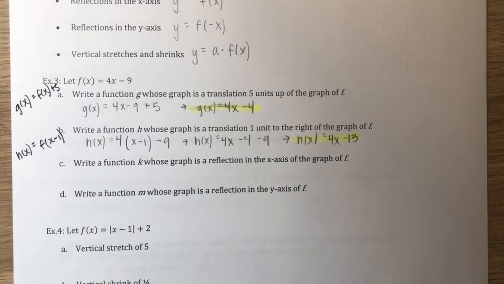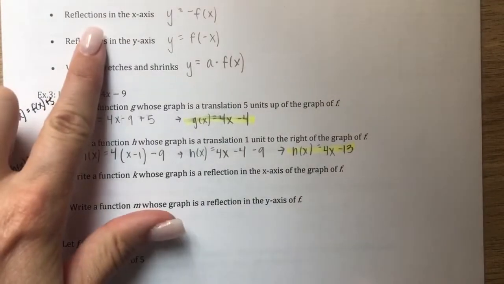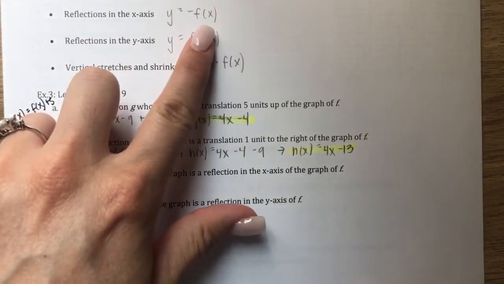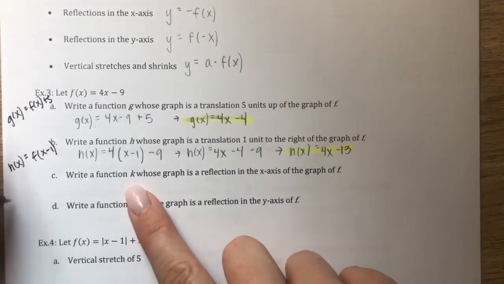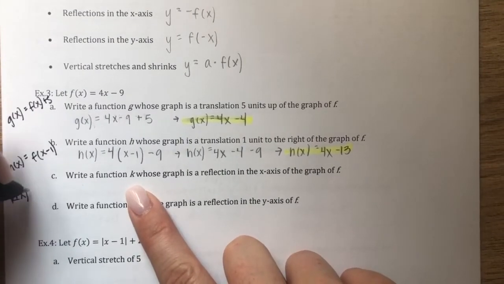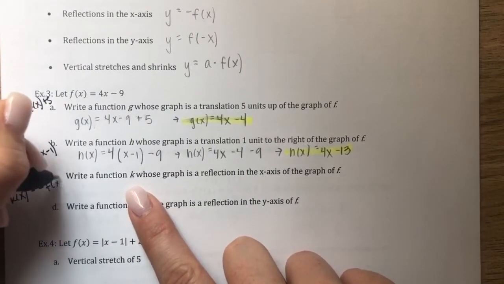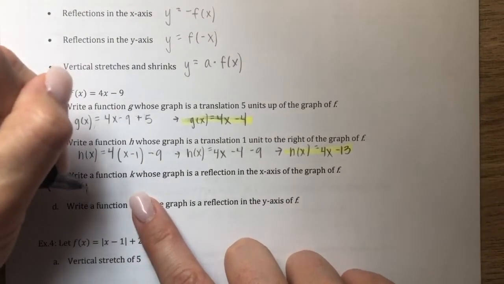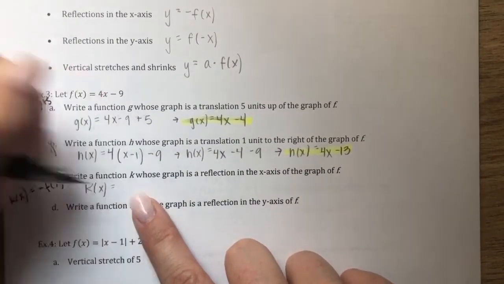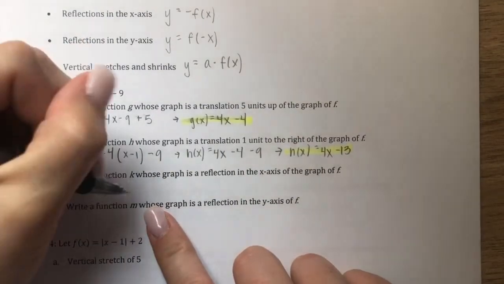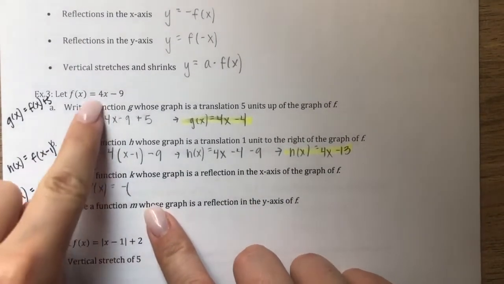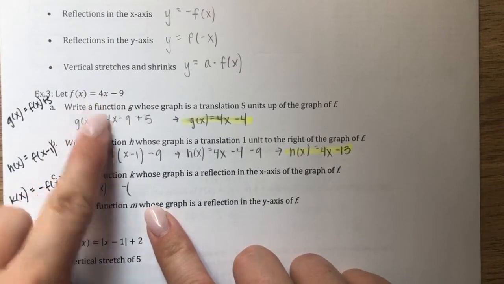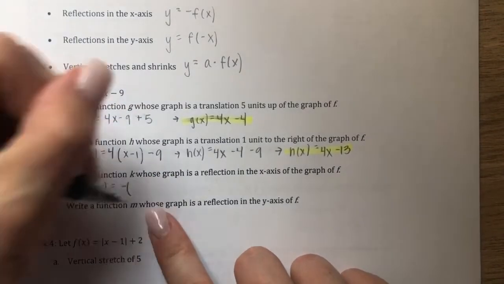And then for C, write a function k whose graph is a reflection in the x-axis of the graph of f. So if we're reflecting in the x-axis, we have to take f of x and make it negative. So k of x is just going to be negative f of x. So k of x equals, instead of negative f of x, it'd be negative times all of f of x. It can't just be negative 4x. You have to put all of f of x in parentheses.